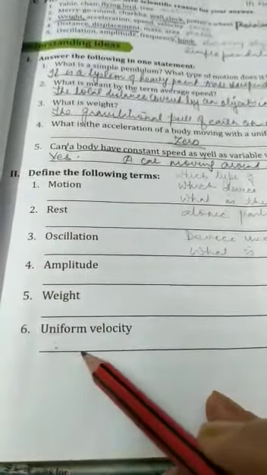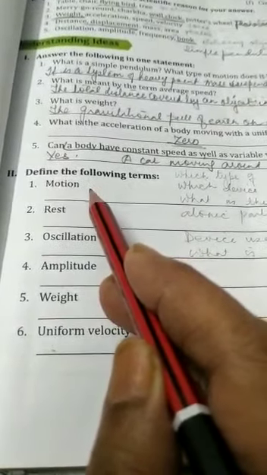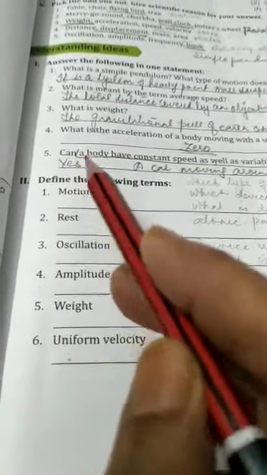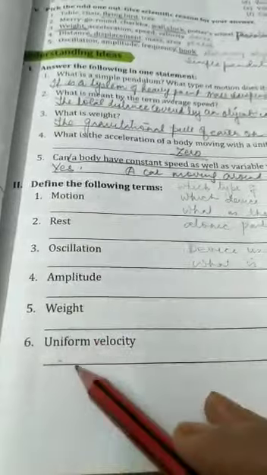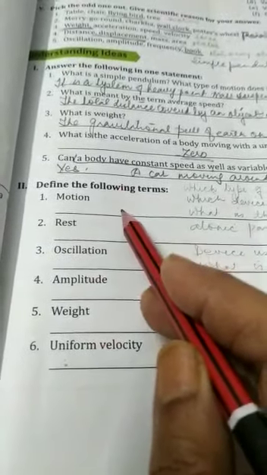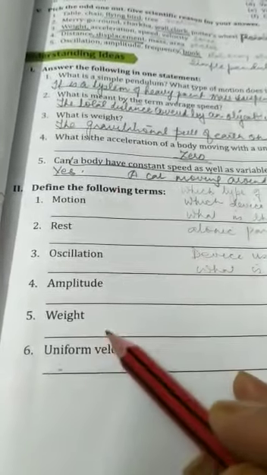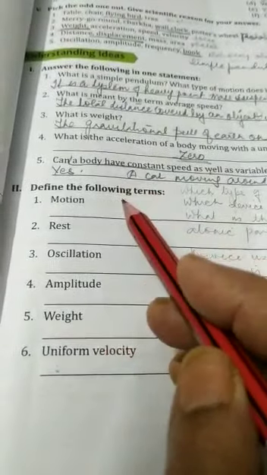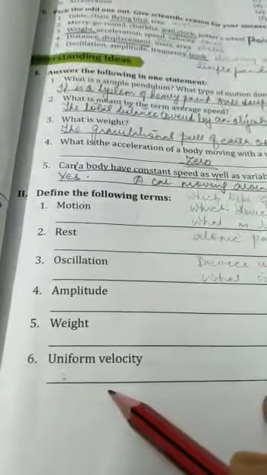Next is define the following terms. This you will do on your own. Write at least 4 to 5 lines. Refer to the pages where it is given and try to set an example for each if possible, and this should reflect in your fair copy.